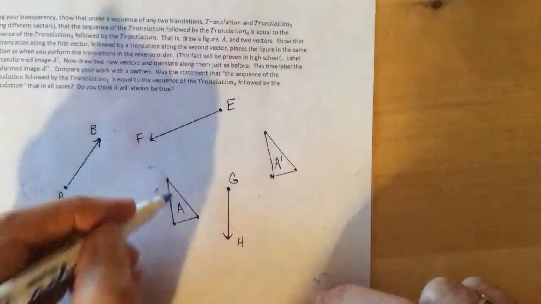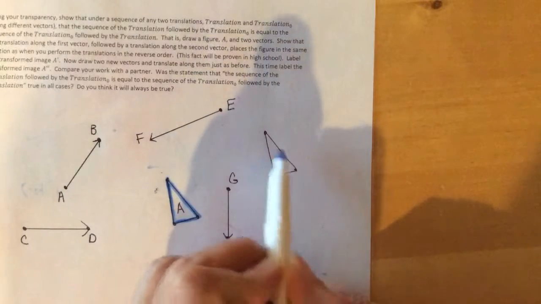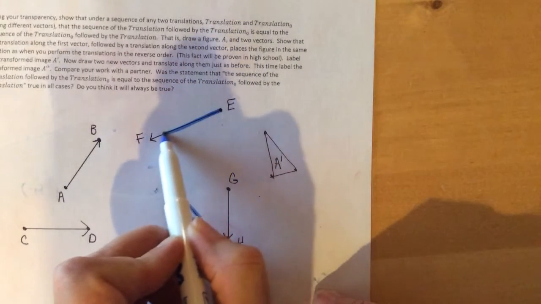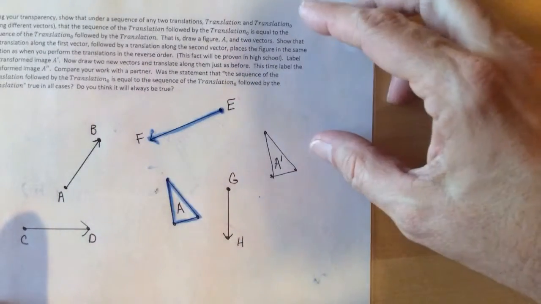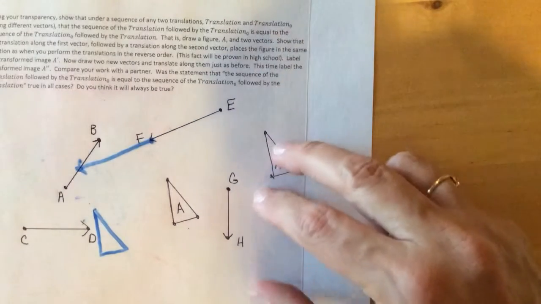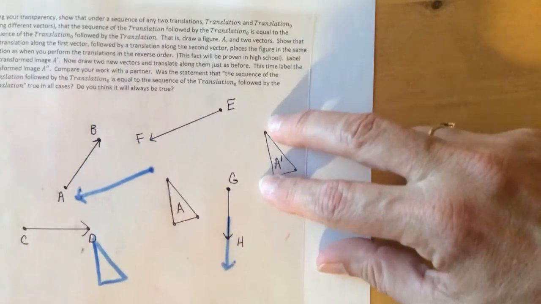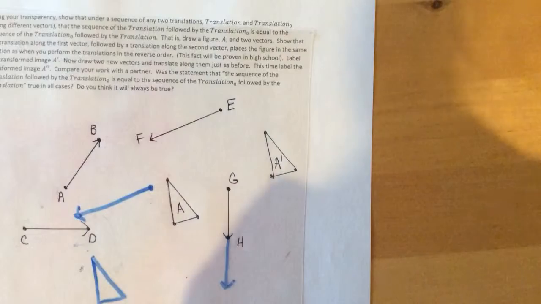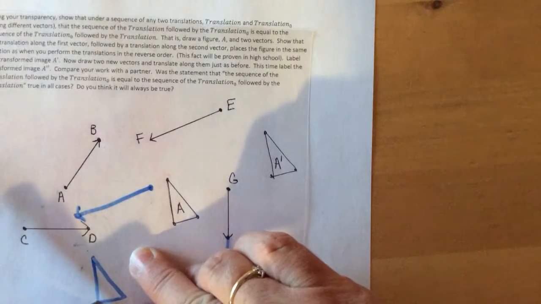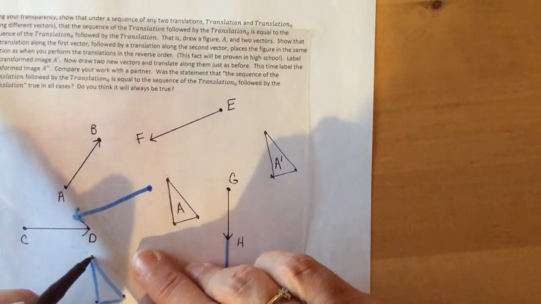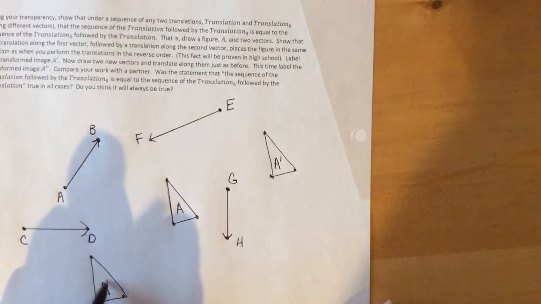Let's do, so we're translating A. Now we're not going to match up with this A prime because we're using totally different vectors. But let's use FE and translate. We'll do FE first and then GH. Okay, so there's FE. And let's do GH. I'll bring it down. And there's our image. We'll call this one A double prime because it's with our second set of vectors. Okay. So there's A double prime.